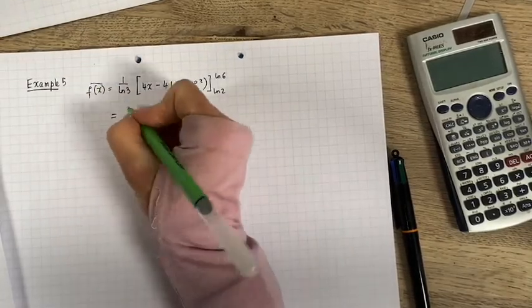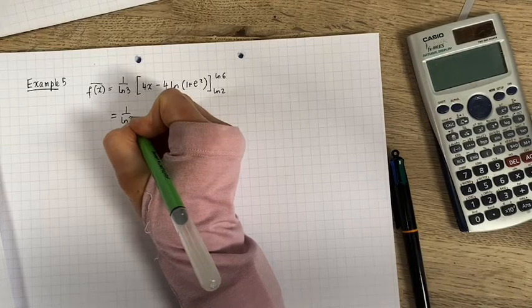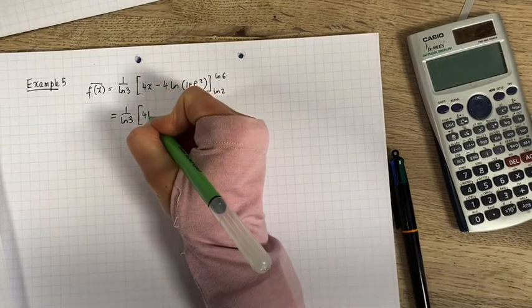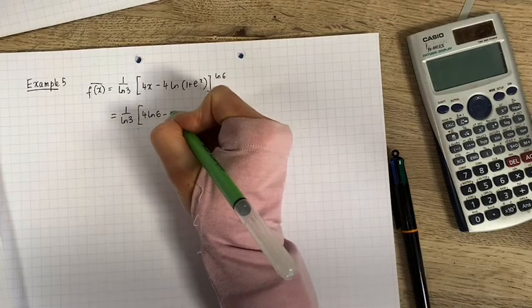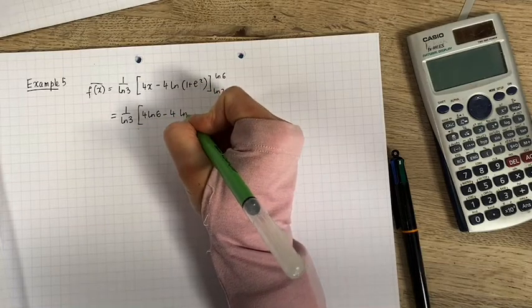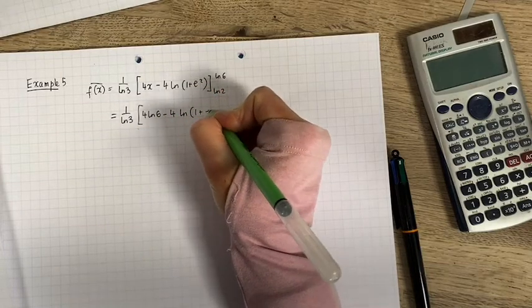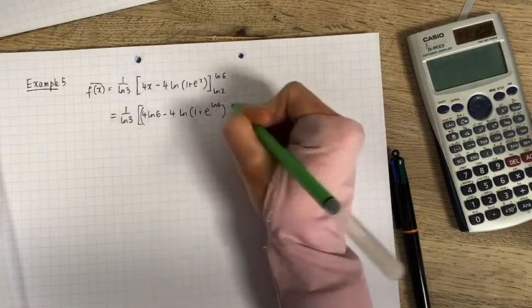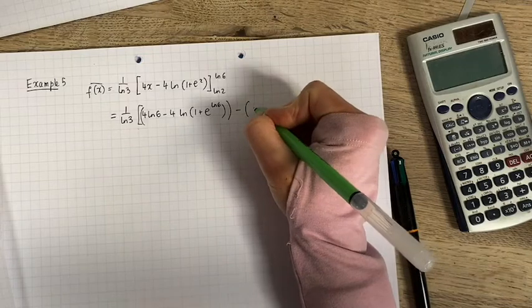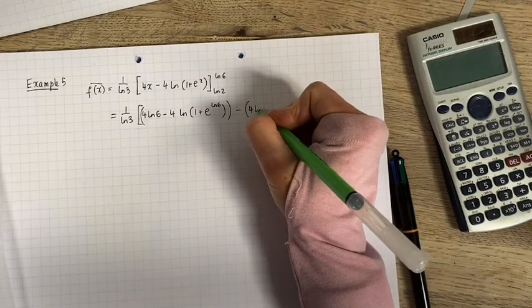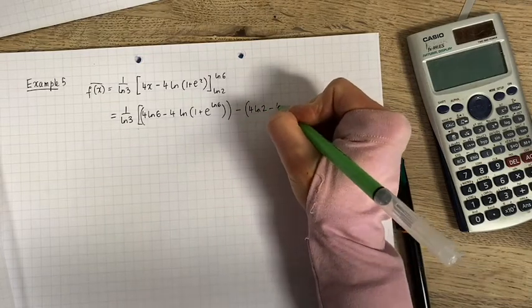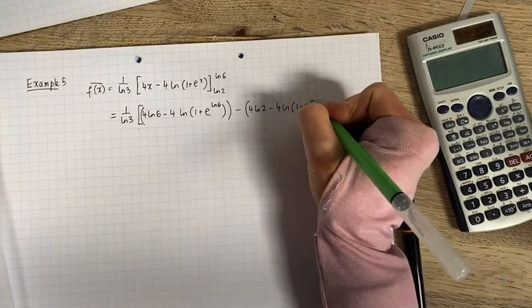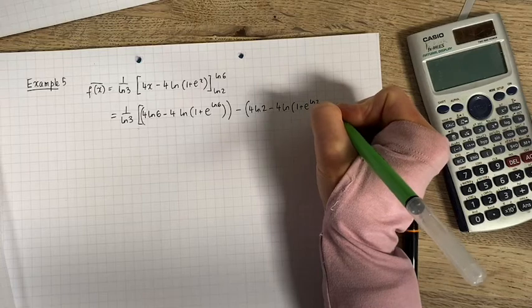So this becomes 1 over ln 3. We're going to substitute ln 6, so 4 ln 6 minus 4 ln of 1 plus e to the power of ln 6, minus, let's substitute ln 2, so we've got 4 ln 2 minus 4 ln of 1 plus e to the power of ln 2.